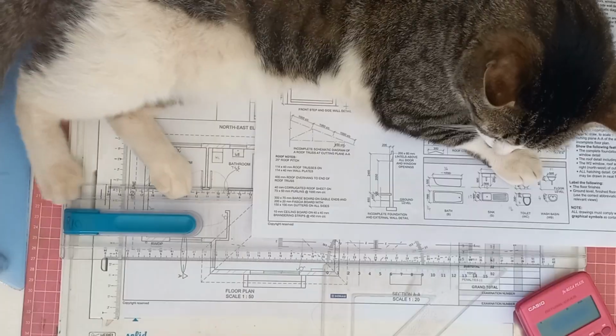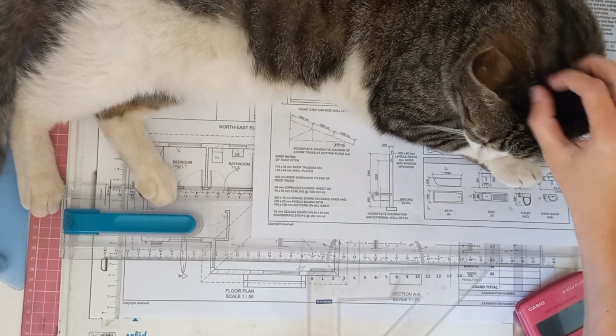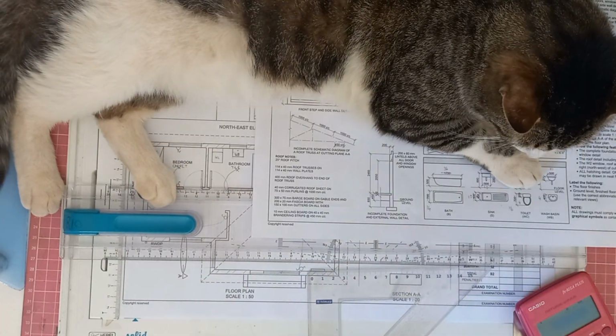And then we just move the cat, otherwise how are we going to continue our work?